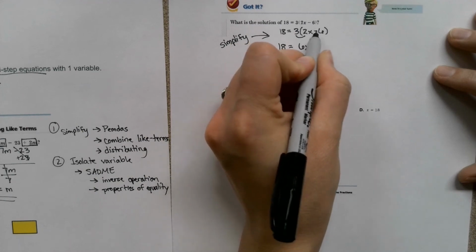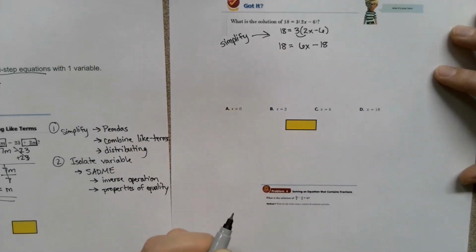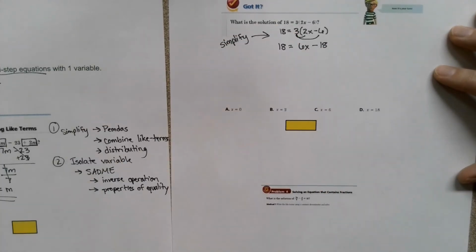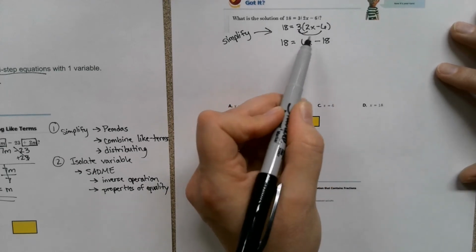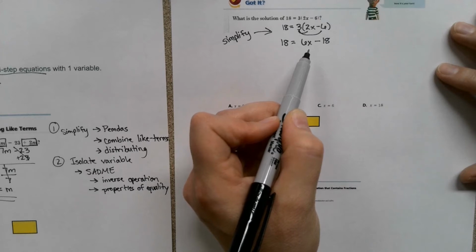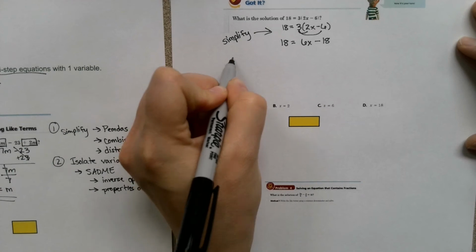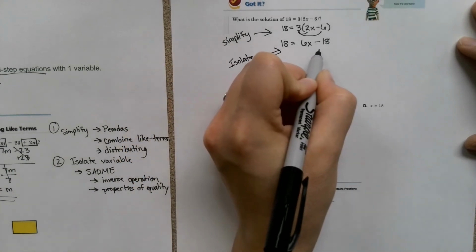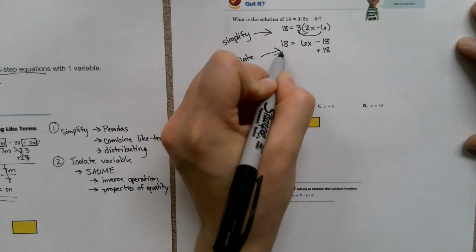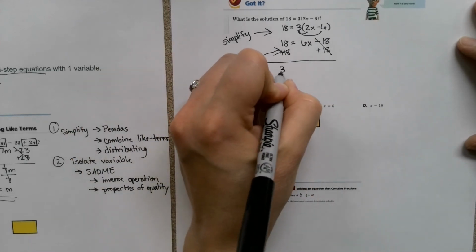3 times this -6 gives us -18. And we've distributed it to both terms. Now we don't have any like terms to combine. And we don't have anything else to distribute. So now we're going to go into isolating using SADME. We're subtracting 18, so we're going to add 18 to both sides. That'll cancel. 18 plus 18 is going to give us 36.